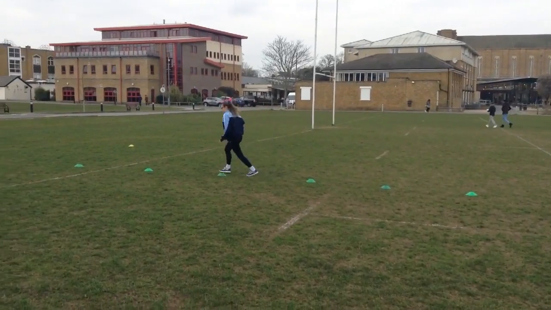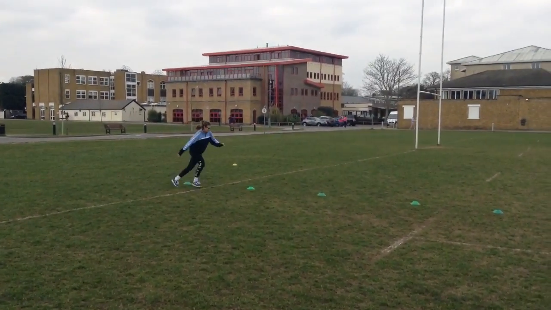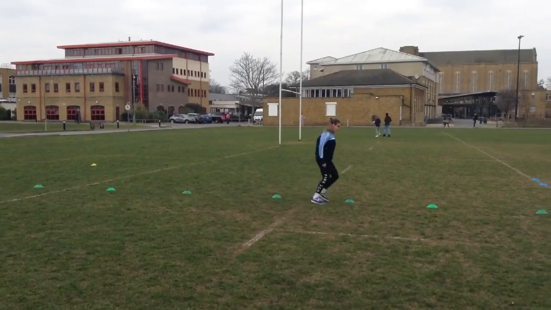Main focus in this is changing direction and maximal speed.